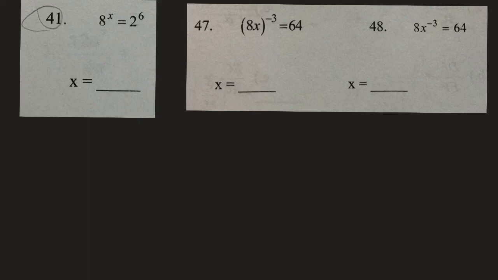With the number 41, we have 8 to the power of x equals 2 to the power of 6. Now, in order to get a common base, I notice that I have 8, which is 2 to the power of 3, or 2 cubed, and that is raised to the power of x, is equal to our 2 to the power of 6. I can go ahead and multiply my exponents.